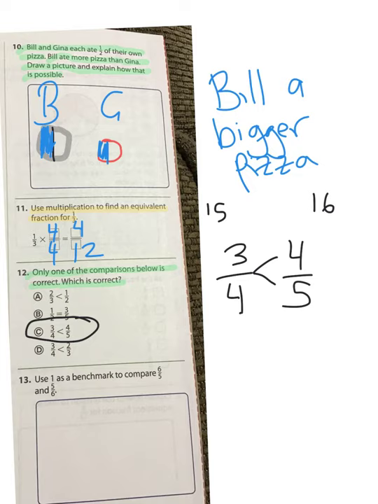So we could say 3/4 and 2/3. Well, 3 times 3 is 9, and 4 times 2 is 8. So 3/4 would be bigger. So we are correct. Only C works. All right, and our last one.